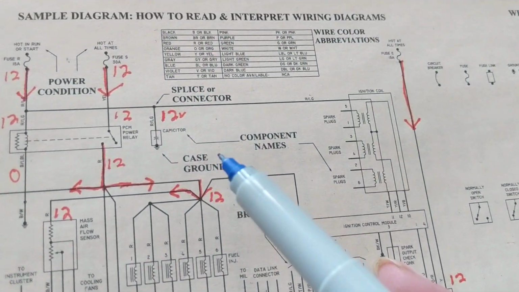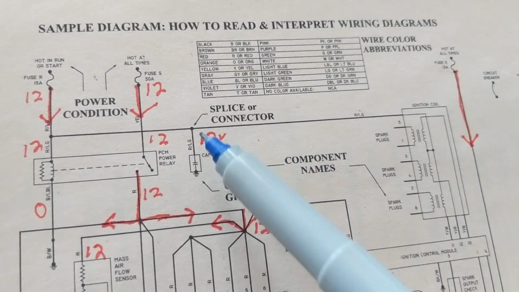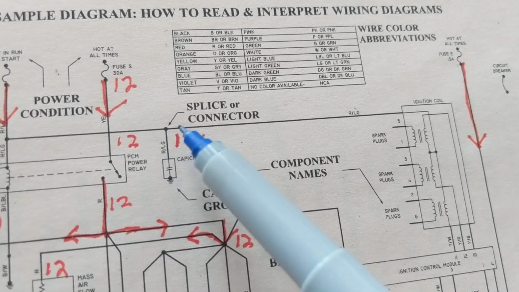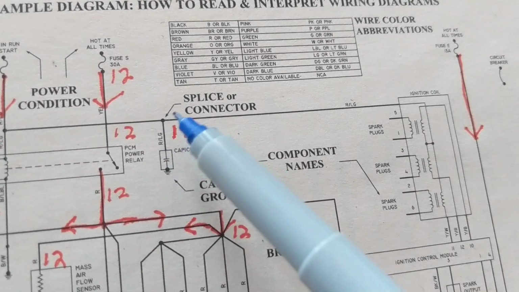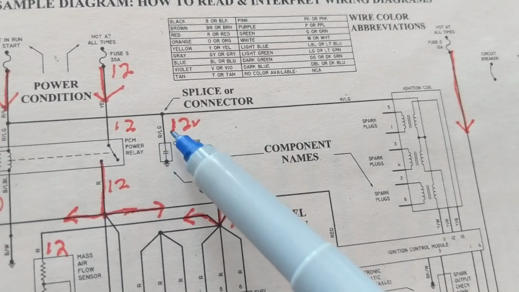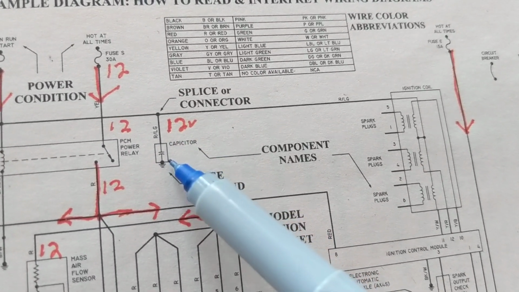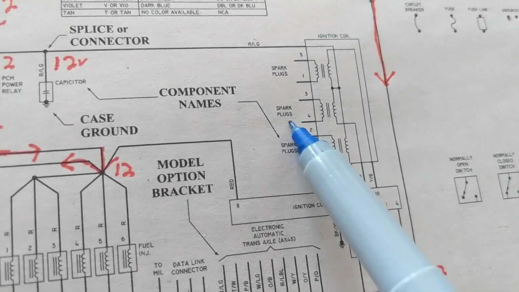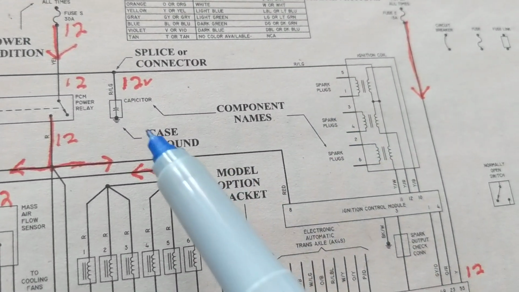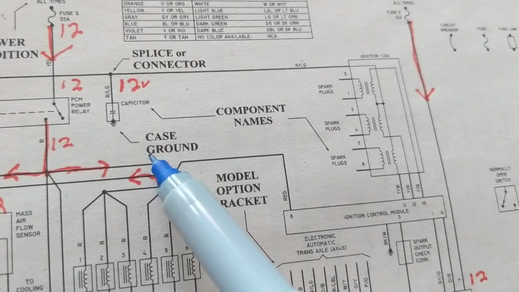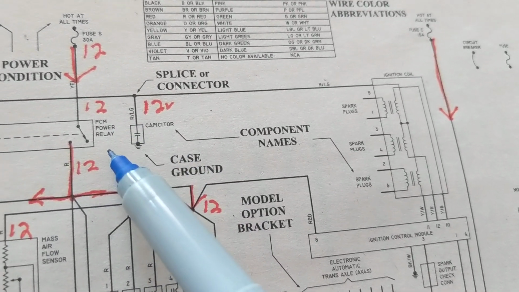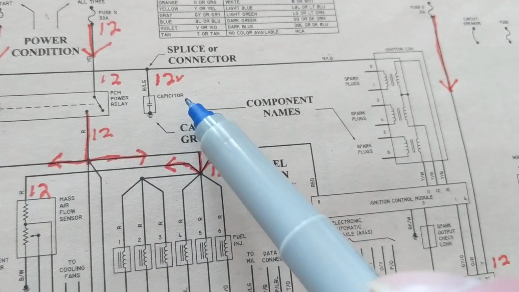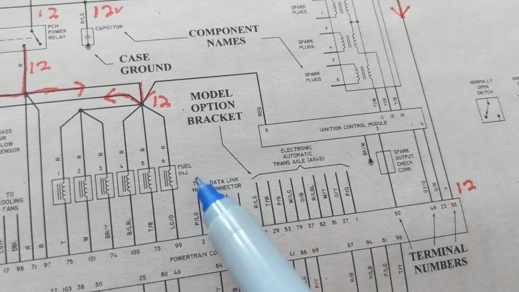Now, a case ground. This is called a capacitor. A splice, like we just specified, this is a splice, or I call it a node. It's a connection. Now, this is a capacitor. See the component names: spark plugs, a case ground, a PCM power relay. It even tells you what the symbol is: a relay, a capacitor. And it tells you fuel injector.